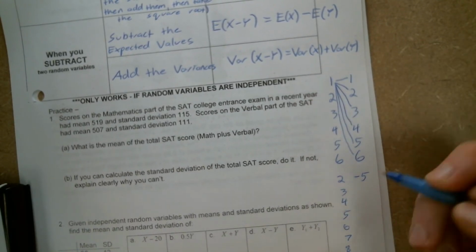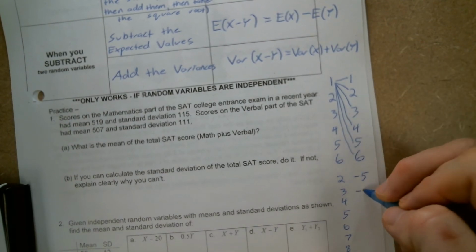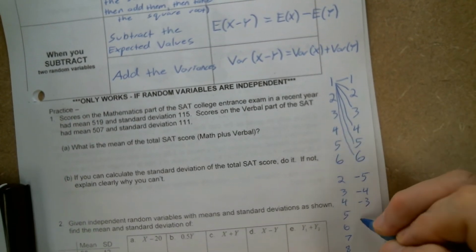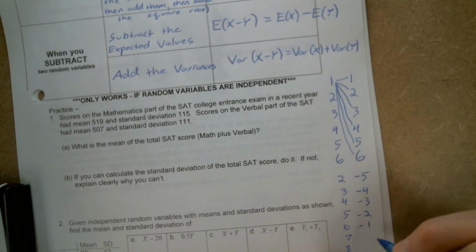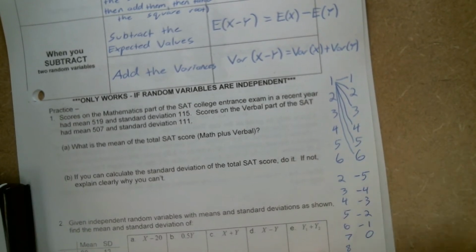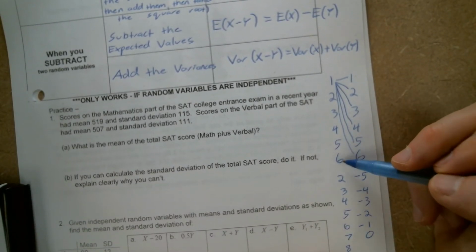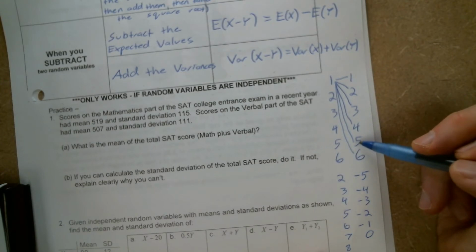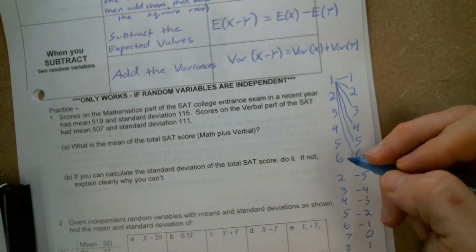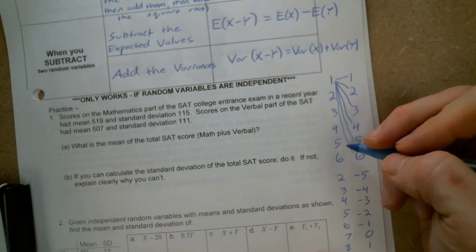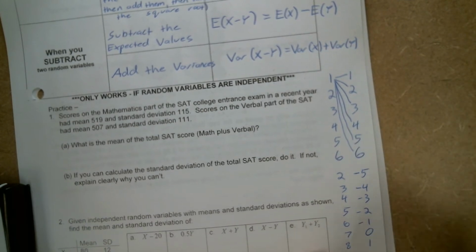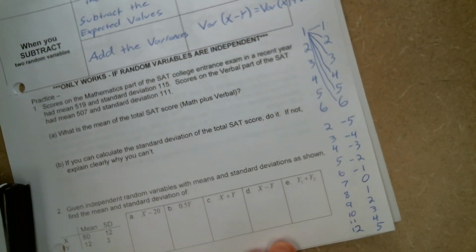And then there's a couple of different ways I could get negative 4, and there are ways I could get negative 3, and there are ways I can get negative 2, and negative 1, and 0. And then if I started doing 6 minus 5, I could get a positive 1. 5 minus 4, a positive 1. There's a bunch of ways to get positive 1. There's a bunch of ways to get positive 2, 3, 4, all the way up to positive 5 when I'm doing 6 minus 1.